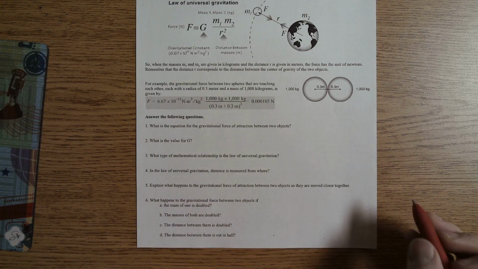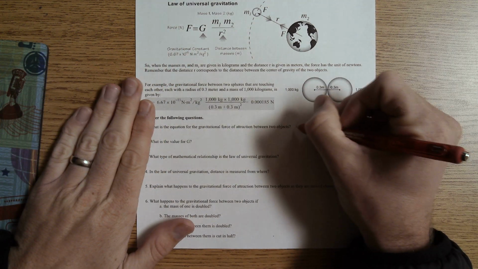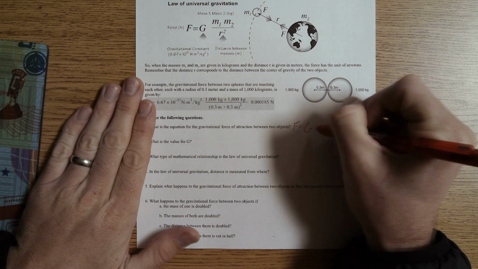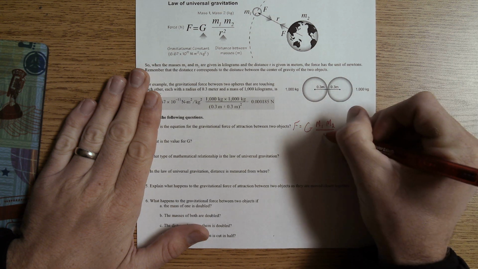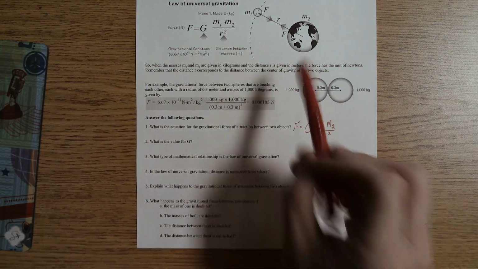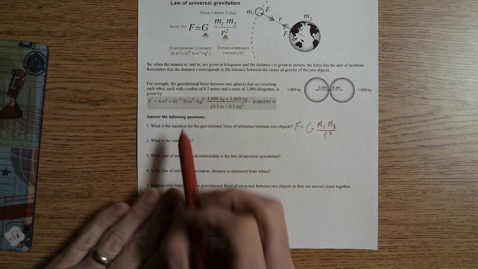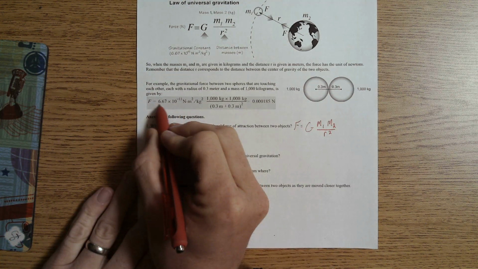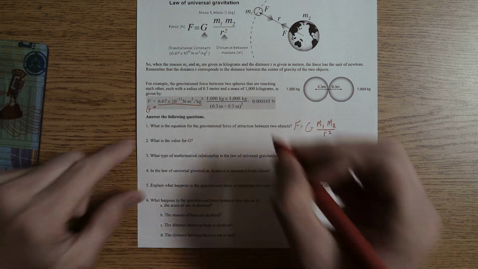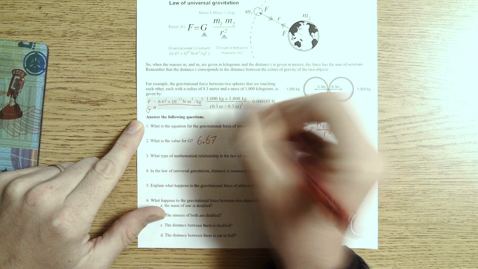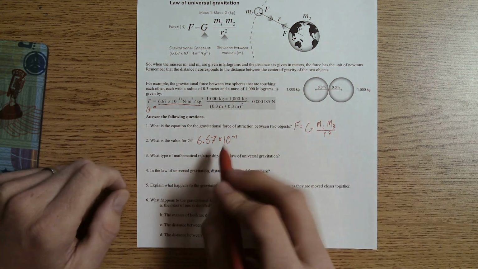It says, what is the equation for the gravitational force of attraction between two objects? The equation for gravity, it says it right here. So there's our formula. Our force is equal to G times M1 times M2, and we're going to divide those by r squared, where r is the distance between the two objects, the distance between their centers. What is the value for G? Well, the value for G shows right here. If you just want to rewrite that number, 6.67 times 10 to the power of negative 11, that's the value.